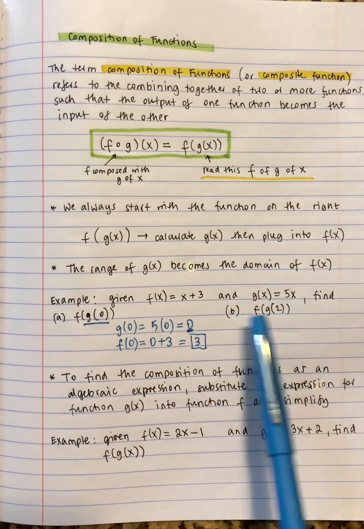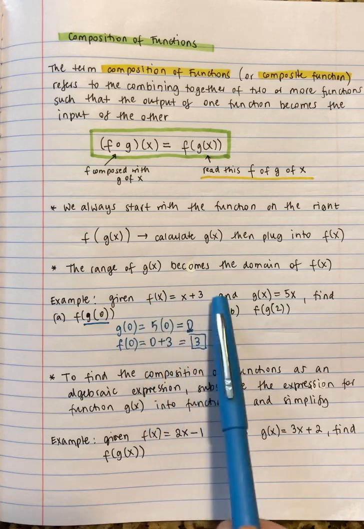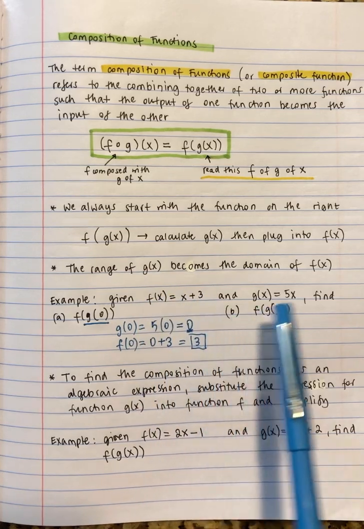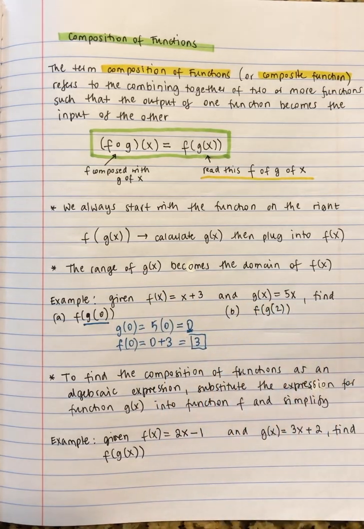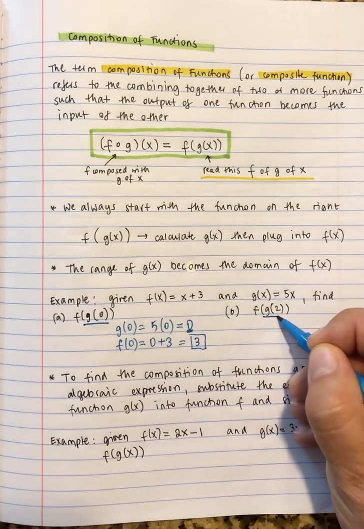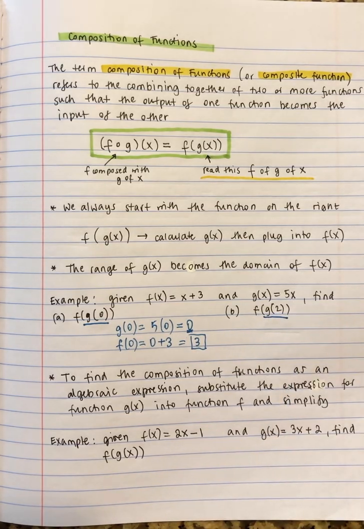Let's look at this second example. Okay, so same thing. We have the same two functions, f of x equals x plus 3 and g of x equals 5x. We are asked to calculate f of g of 2. So once again, we always start with this inside function. So we're going to first calculate g of 2.